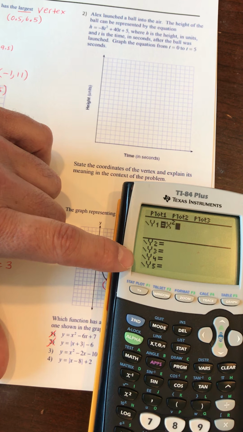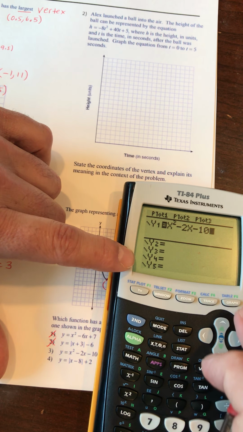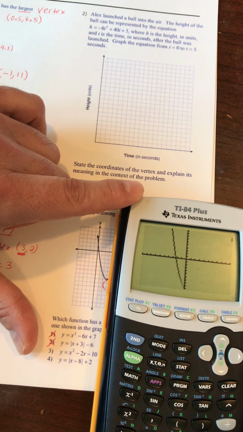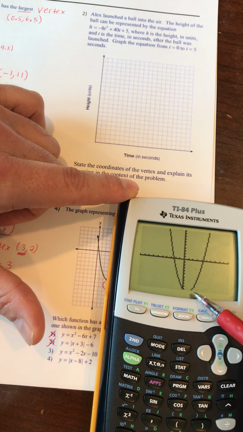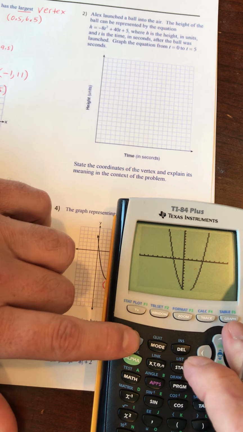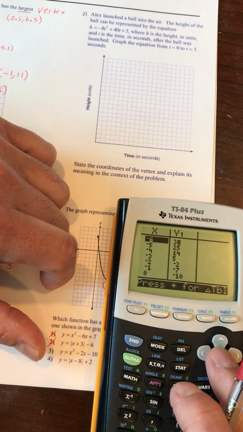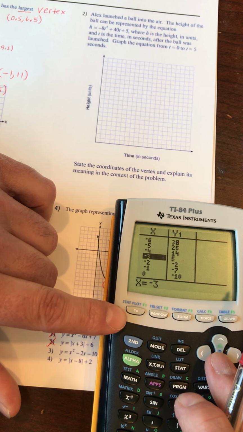Plug in x squared minus 2x minus 10. Graph it. Now look at that one. This one goes all the way down and it gets cut off, which means the vertex is below -10. So this is going to be the one. I'm going to go to my table just to be sure. Keep in mind it's to the right of 0, so I need mostly positive values.